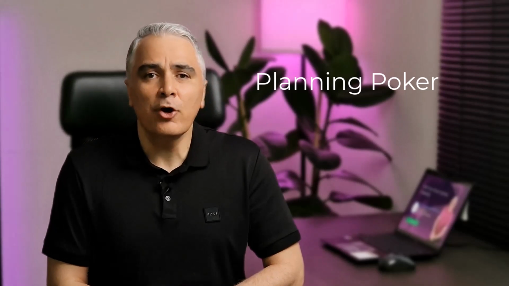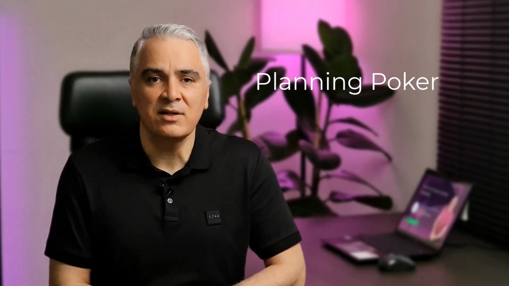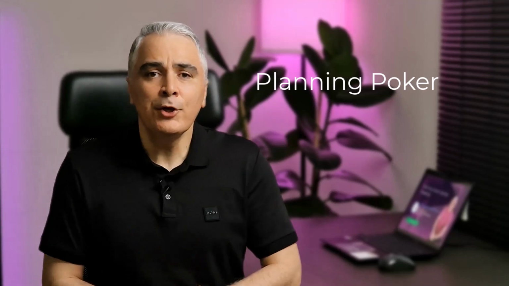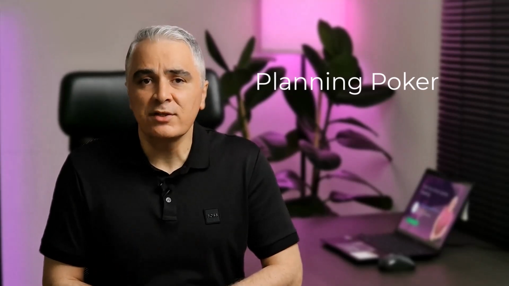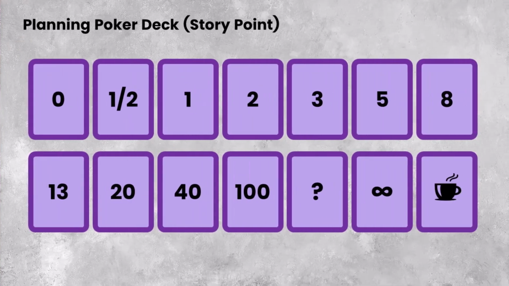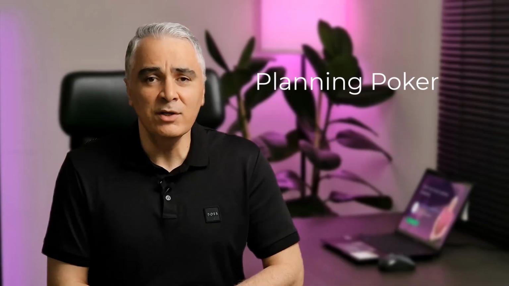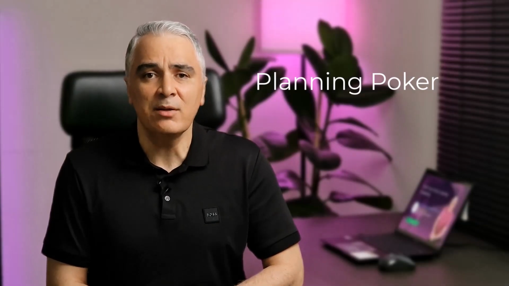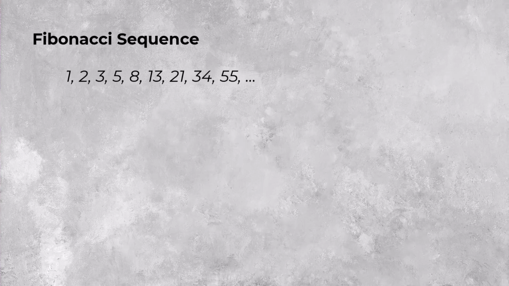Now, let's talk about planning poker itself. First of all, you need a deck of cards. The most famous deck of cards has numbers based on the modified Fibonacci sequence. Fibonacci sequence says each element is the sum of two previous elements, and when it gets bigger, the difference with the previous element gets bigger.